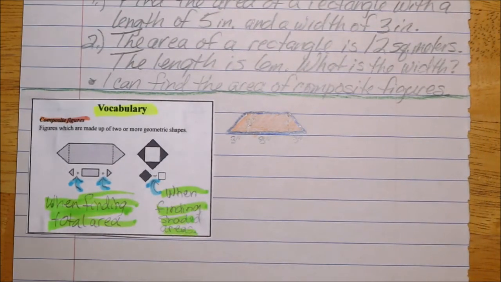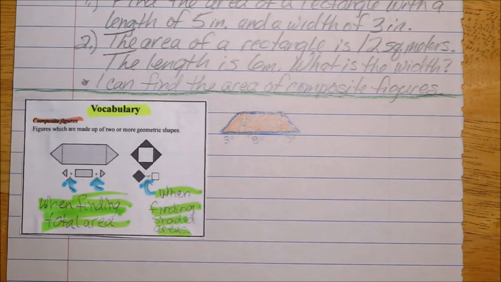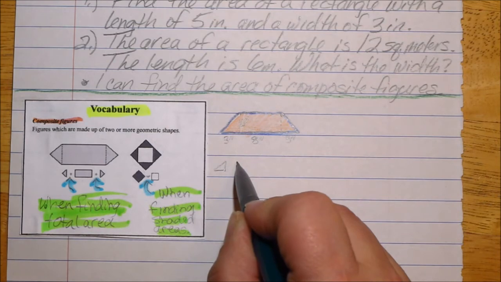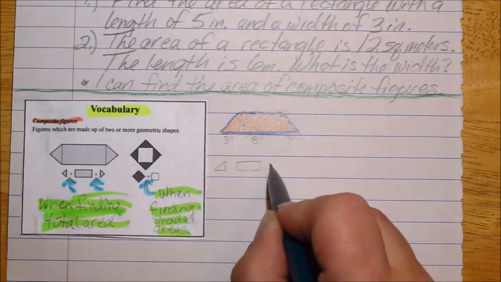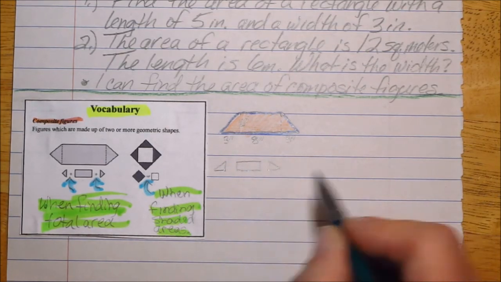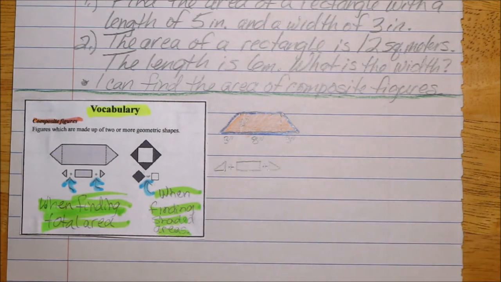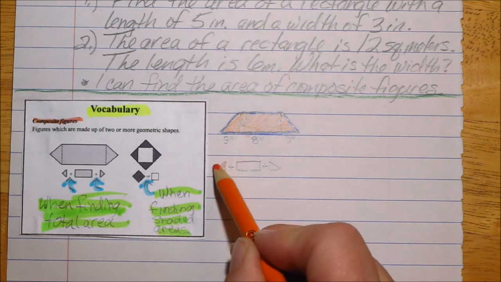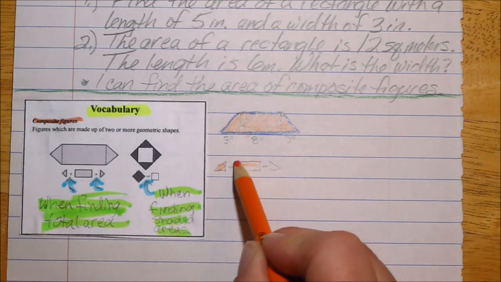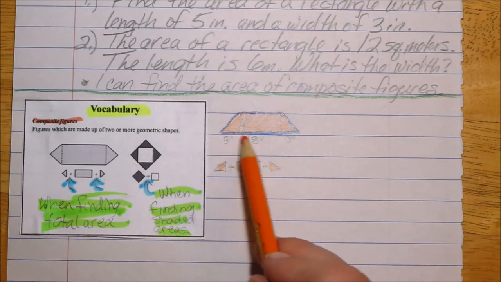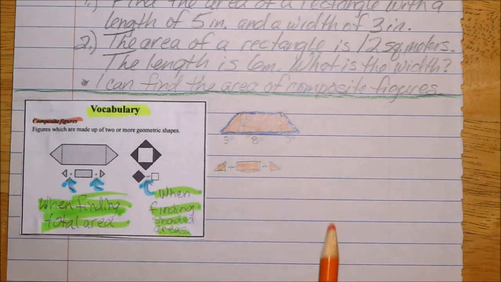So if you saw a composite that looked like that, you could break it apart into a triangle plus a rectangle plus a triangle. And if you found the area of all of these three shapes and then added them together, you would have the total area of this composite figure. All right, so that's what we're going to be doing.